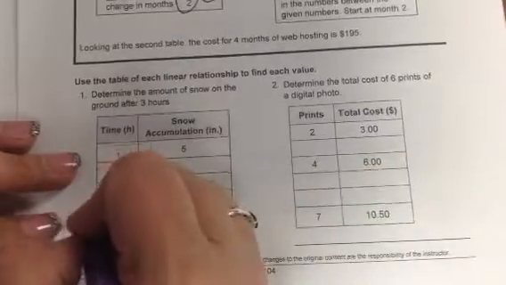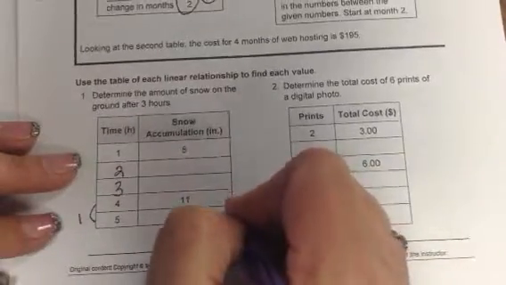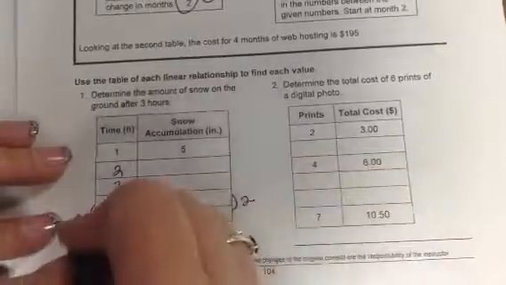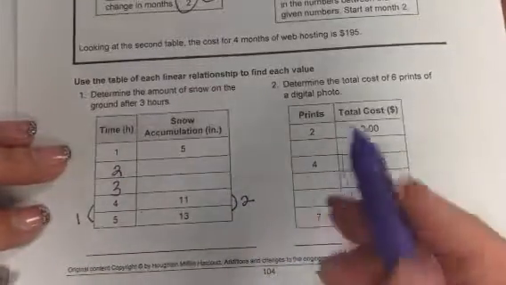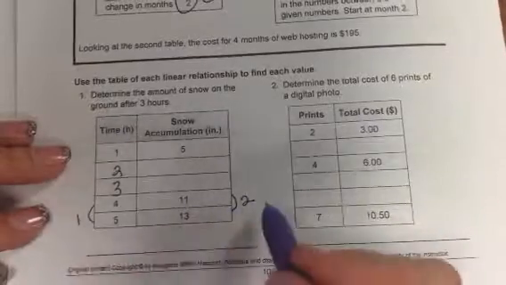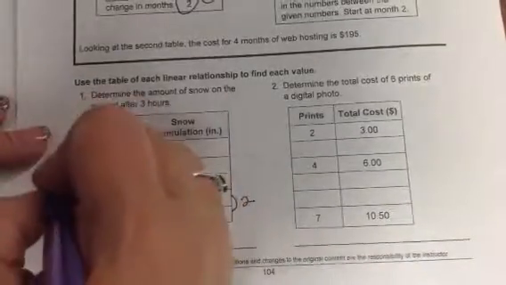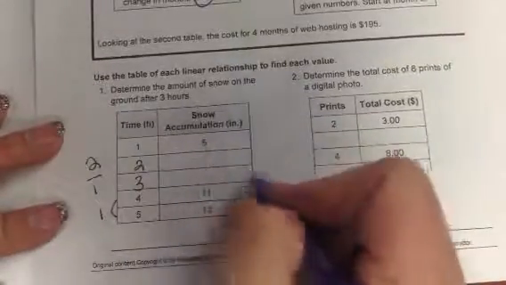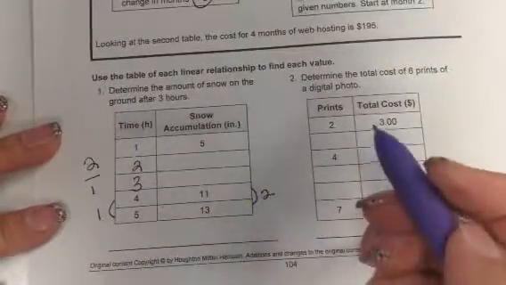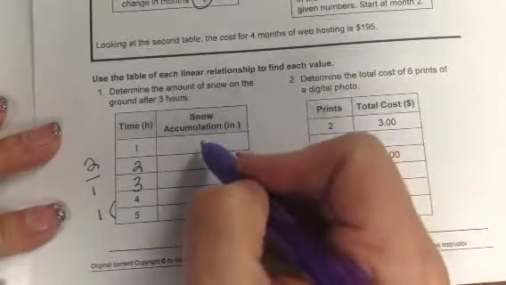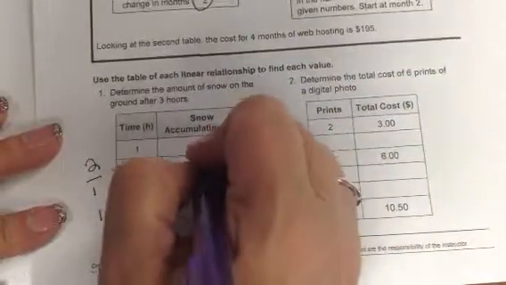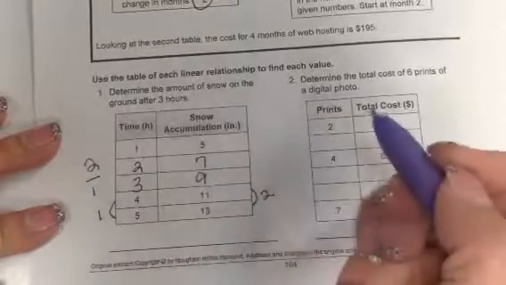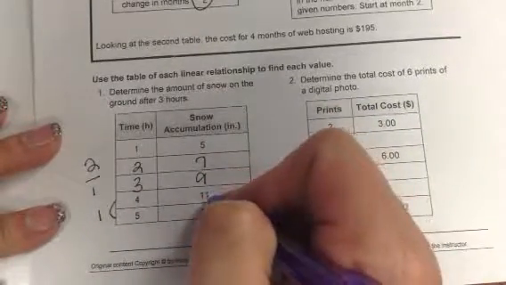Now, if I use the way they did it up top, between 11 and 13, that's a plus 2. This is a plus 1. I can put my y over my x, which is 2 over 1. And if I say 2 divided by 1, then I know that these are going up by 2s. Let's see if it works. 5 plus 2 is 7. 7 plus 2 is 9. 9 plus 2 is 11.